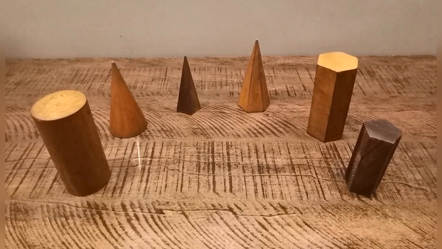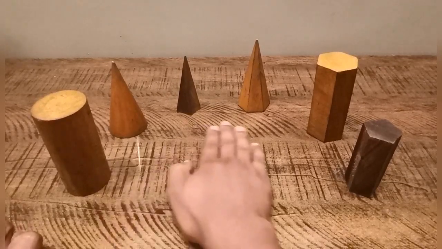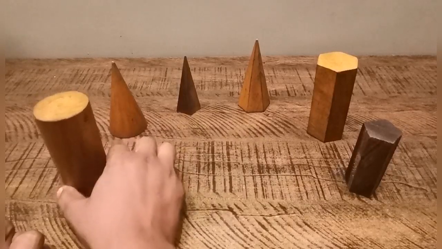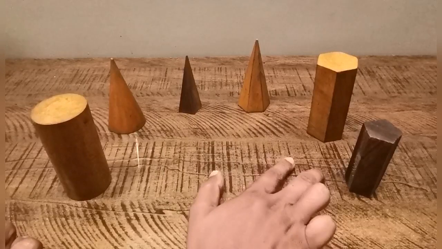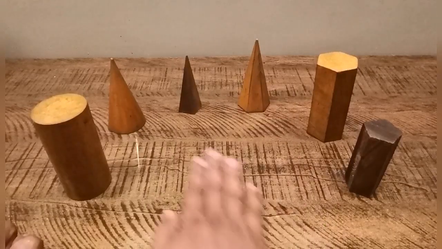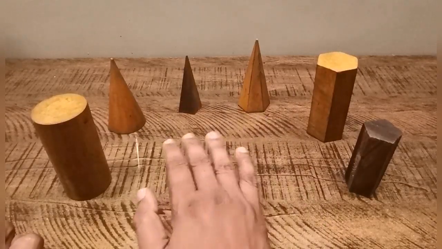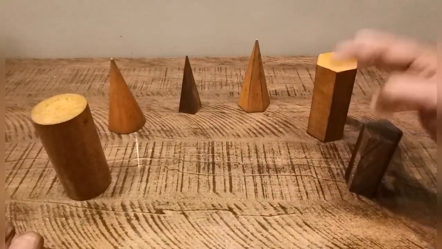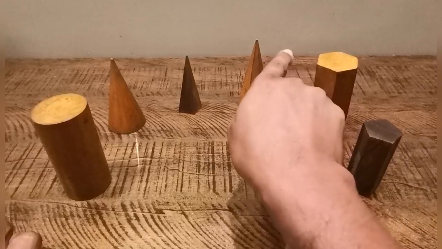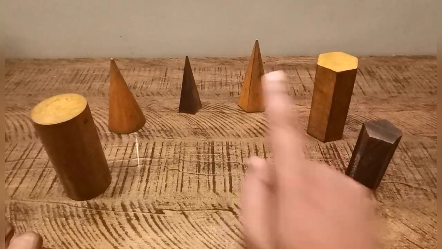Now boys and girls, it is time to solve your exercise question. The questions are arranged according to shape: cylinder, cone, pyramid and prism. Just by looking at the shape, we should be able to understand what kind of shape it is. These two are prisms because their top and bottom are the same and flat.